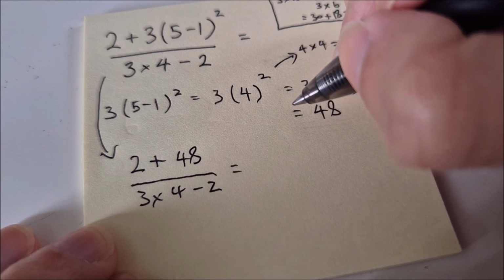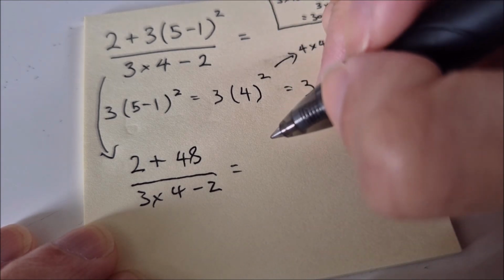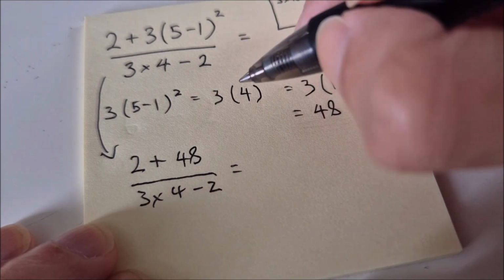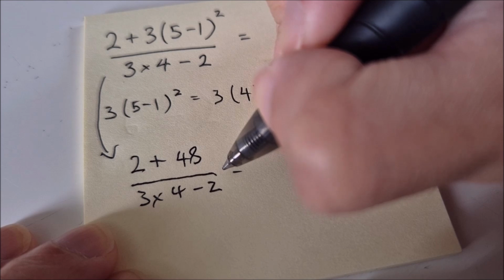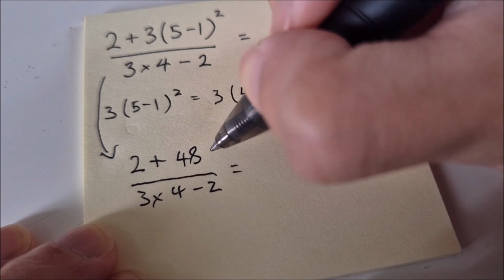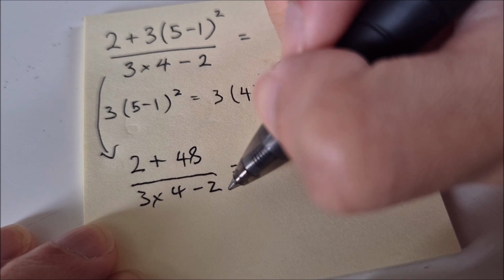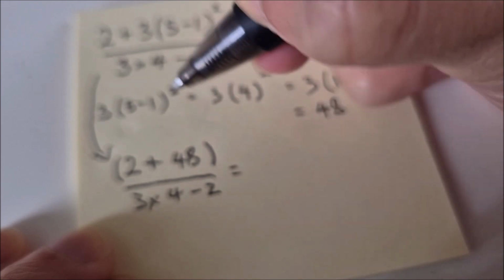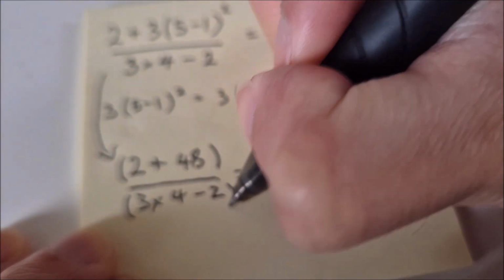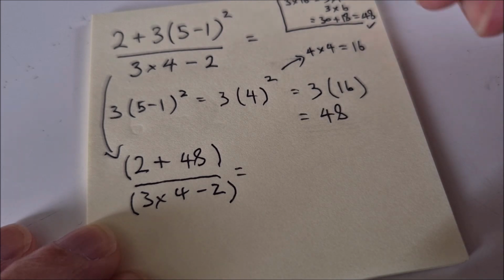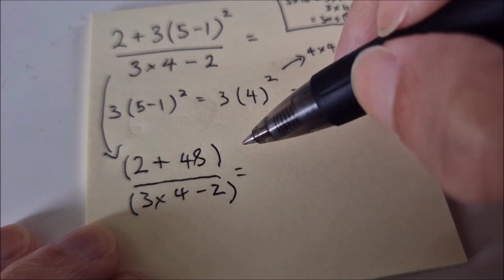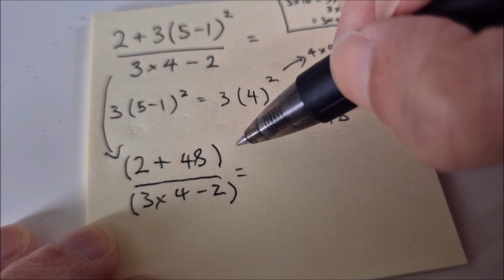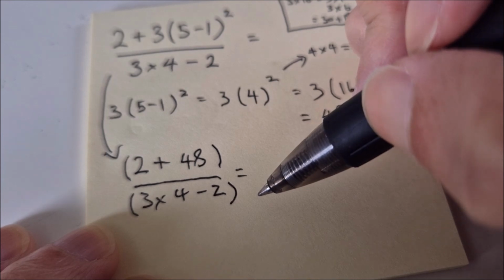So now we apply BEDMAS again, or order of operations. And the thing to be careful with here is this big division sign basically acts to separate the numerator and the denominator. Essentially, there are invisible brackets here and down here. And remember, from BEDMAS, brackets come first, and so basically we carry out the operations on the numerator, and then likewise for the denominator.